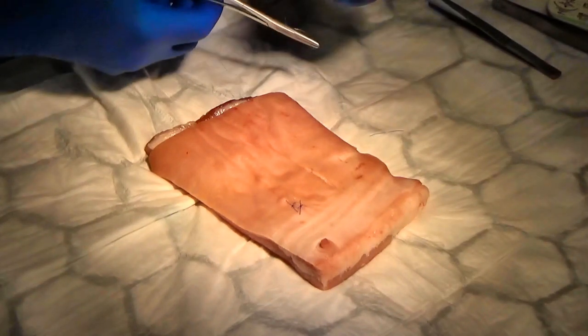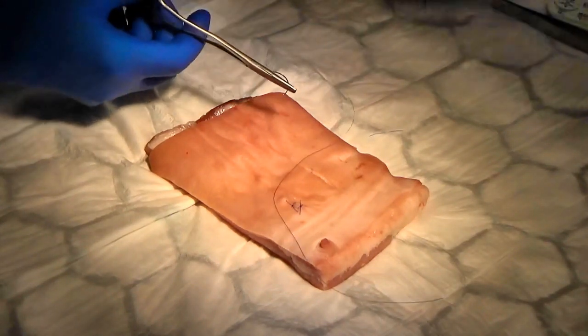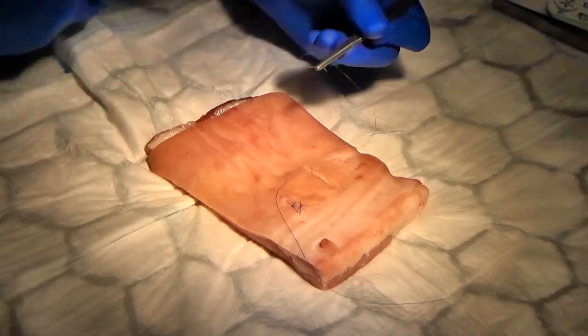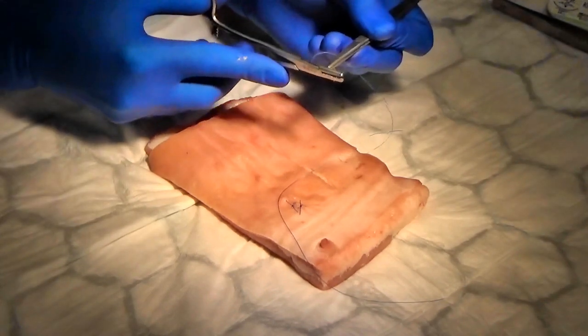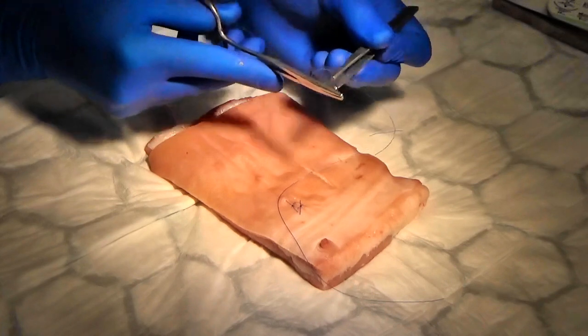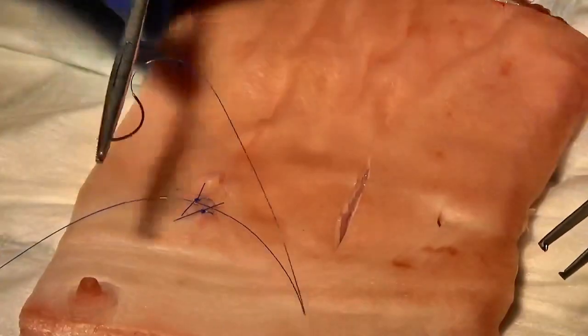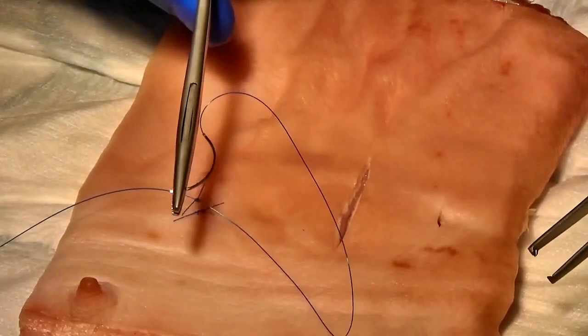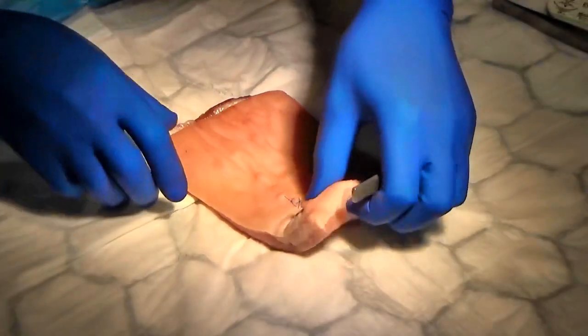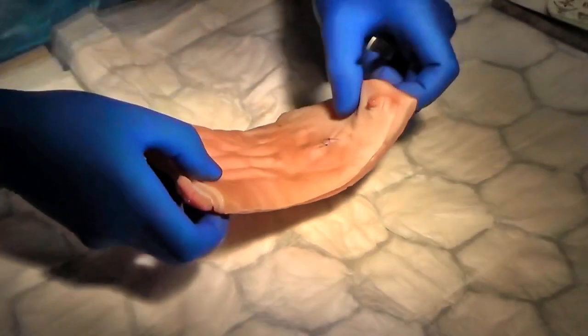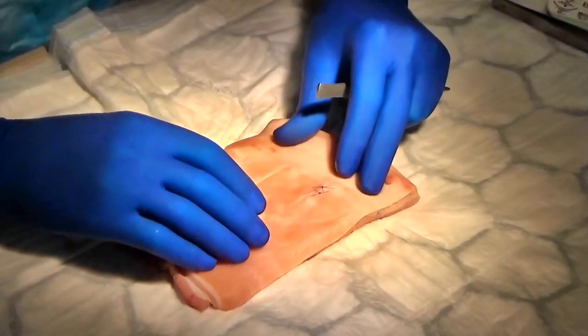Now a little bit about needle safety. If you're going to put the needle down to come back to use it again, do it like that so that the point is not going to injure anybody. Now, just to make things a little bit clearer, what I'm going to do is alter the angle.